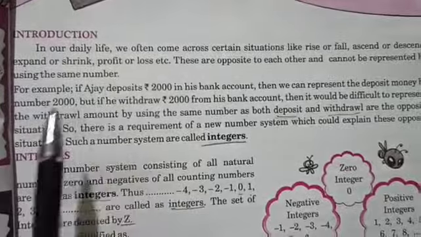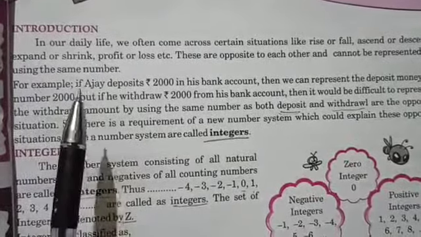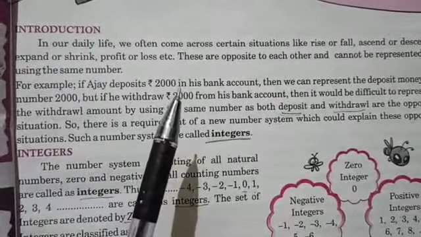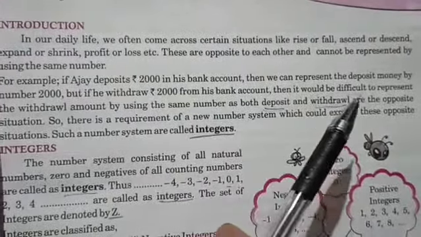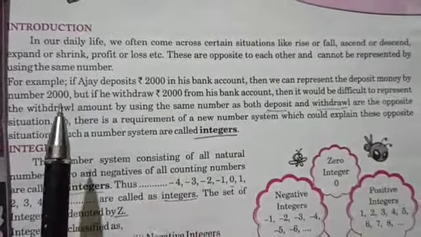Because, for example, if Ajay deposits 2000 in his bank account, then we can represent the deposit money by the number 2000.